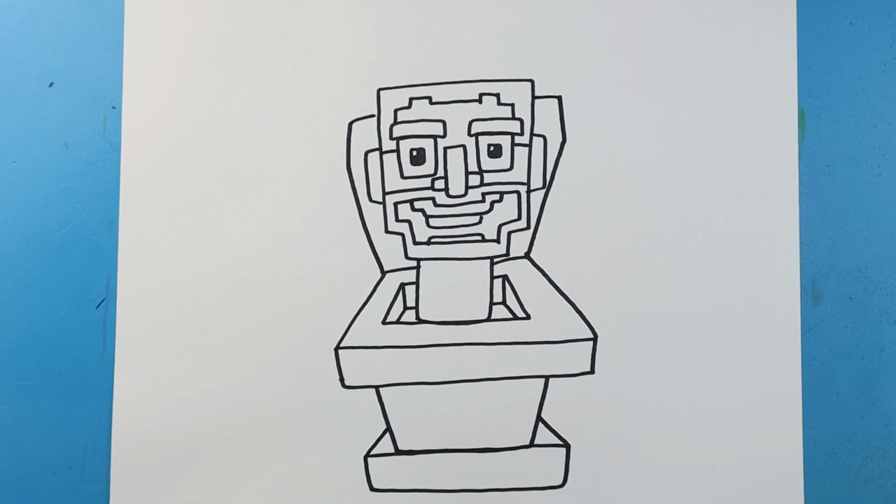And there you go, there is your drawing of a Minecraft Skibidi Toilet. I'm going to fast forward and start coloring this.